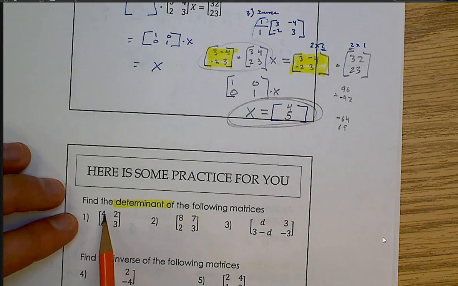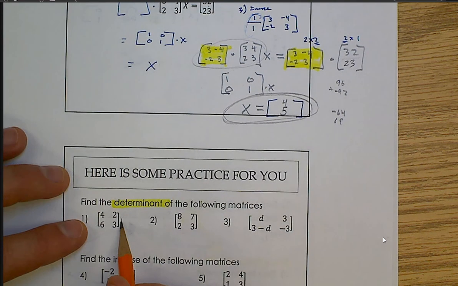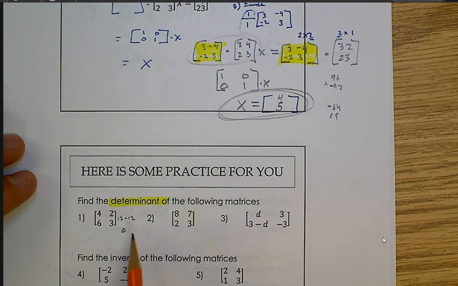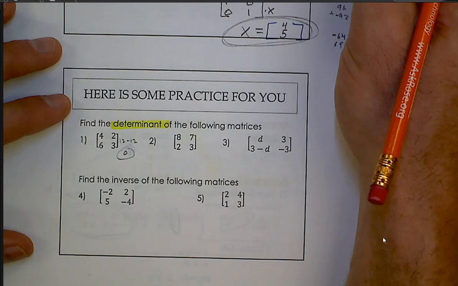So I'll do number 1 for you. 4 times 3, 12. 6 times 2, 12. What do you do with those? You subtract them. You get a determinant of 0. All right, we'll talk about what that means later, but not in this lesson. Go ahead and hit pause. Try 2 and 3.